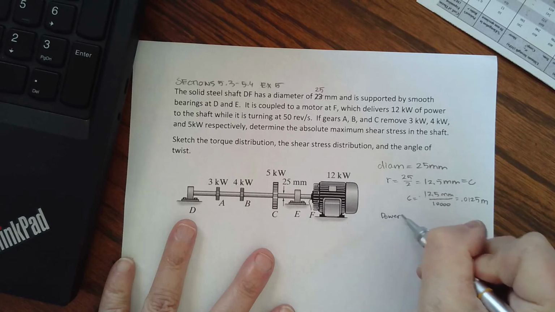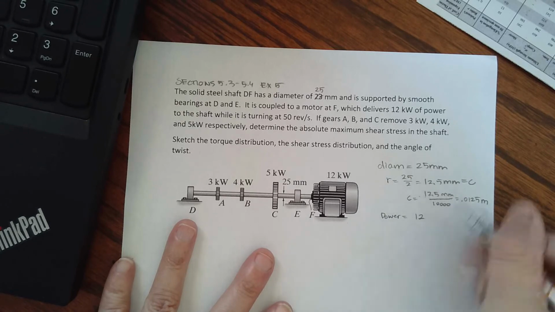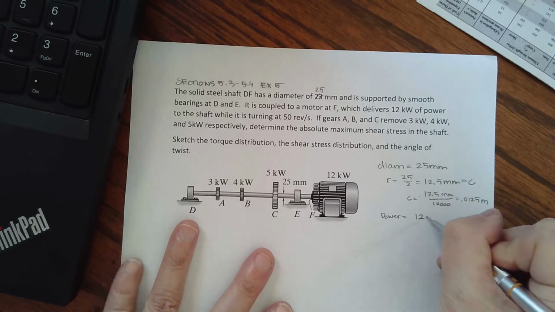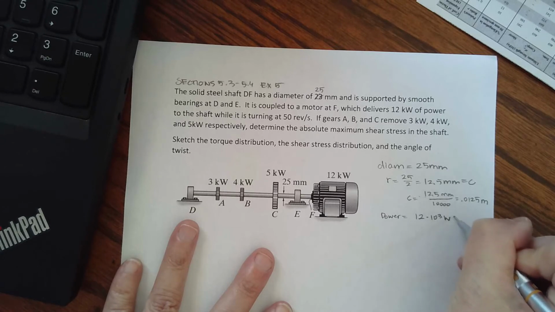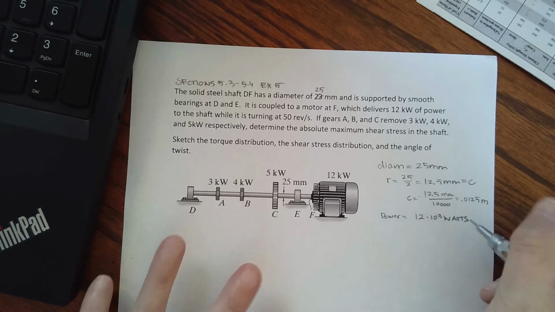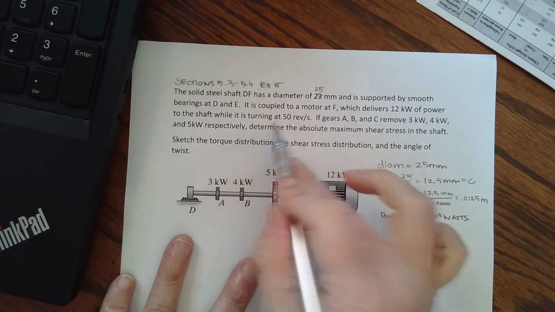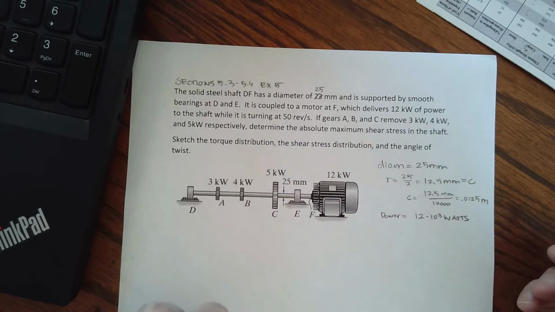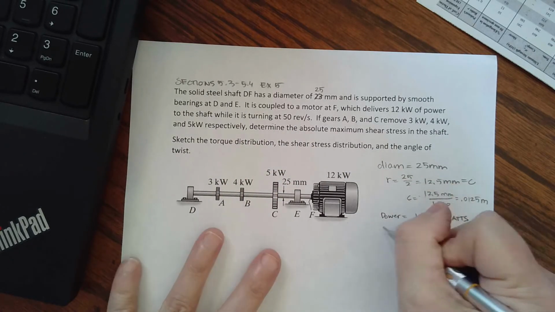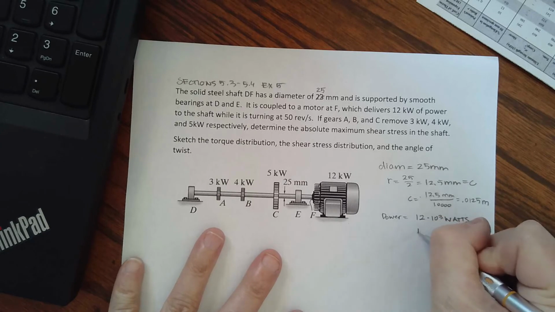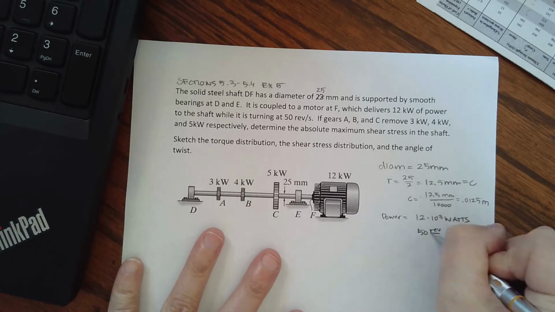Smooth bearings at D and E, and the shaft is coupled to a motor at F, which delivers our power. So our power is equal to 12 kilowatts. And I'm just going to call that 12 times 10 to the third watts so that I don't get confused. And it is turning at 50 revolutions per second.